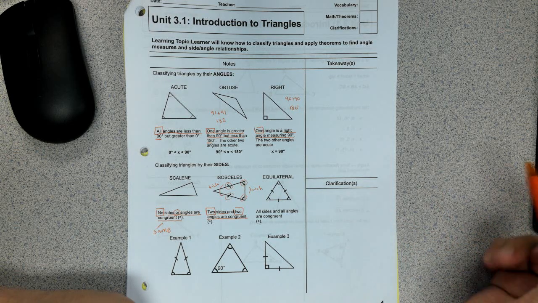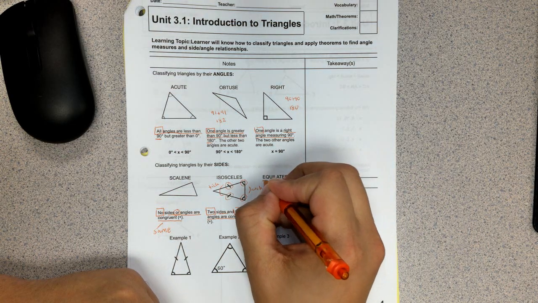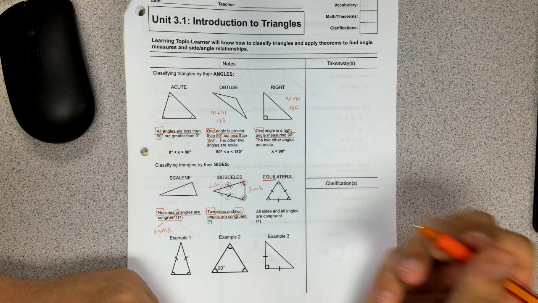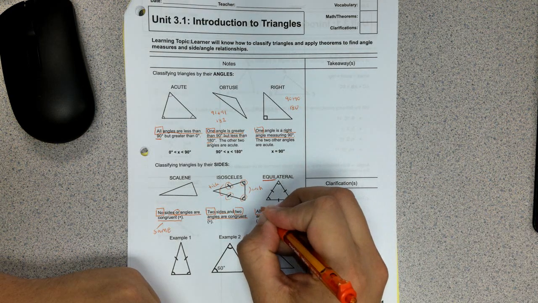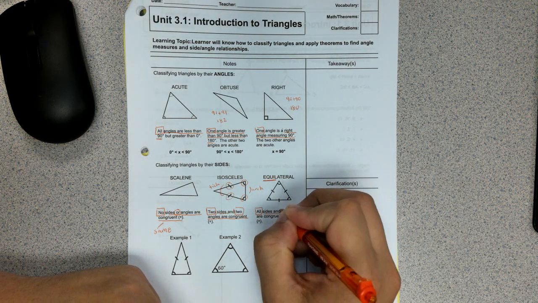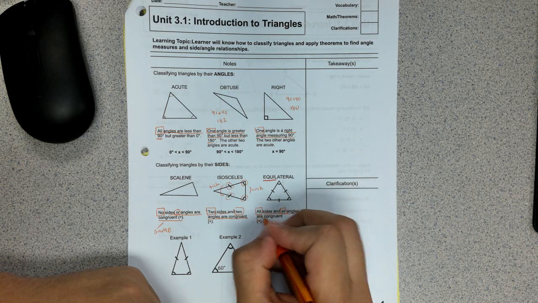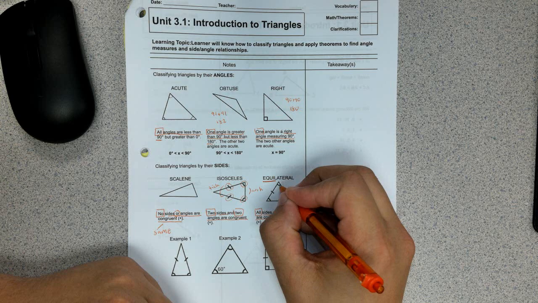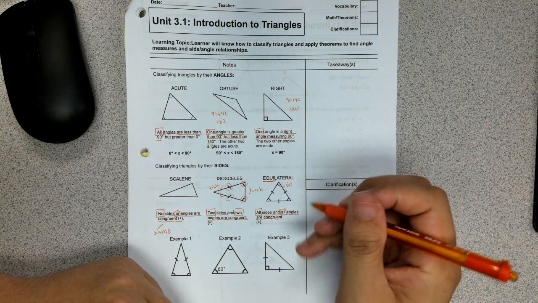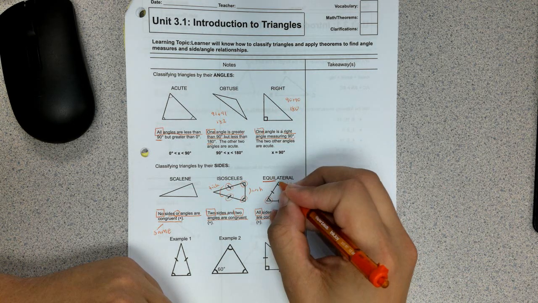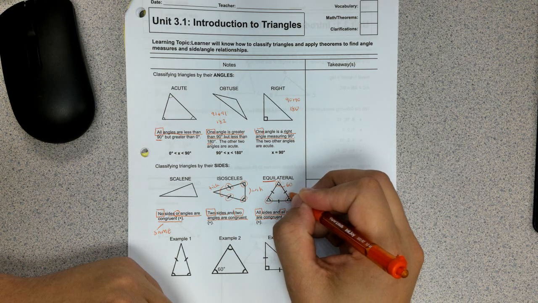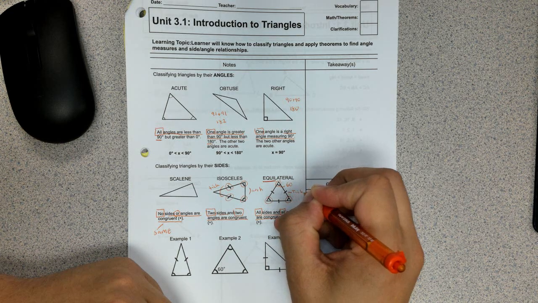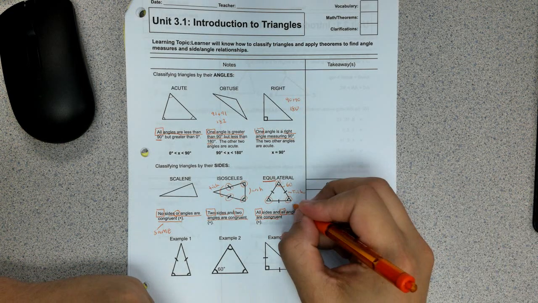It's not on here, but equiangular. And the big thing is this word equal, and it means that all sides and all angles are congruent. So equilateral means everything is equal, which means all of our angles are going to be 60 and acute. And again, we're using these tick marks to show that all sides are congruent.